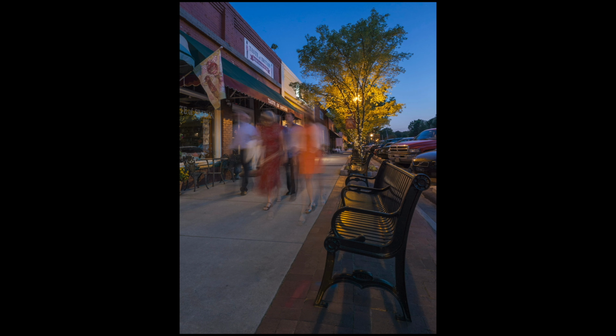We're going to move up to a 1-second exposure. And again, the still subjects are perfectly sharp because I'm on a tripod, but the moving subjects, in this case the people, are blurry in the image because the shutter is open for a whole second.